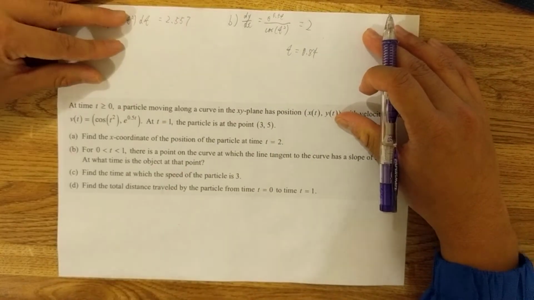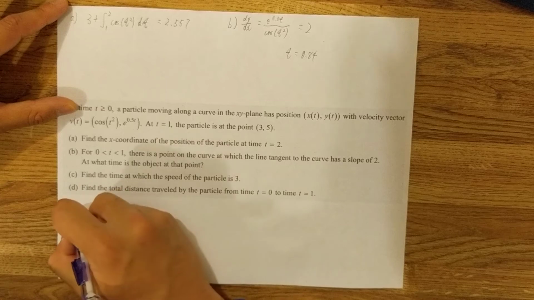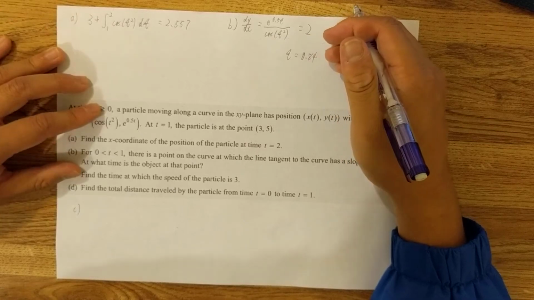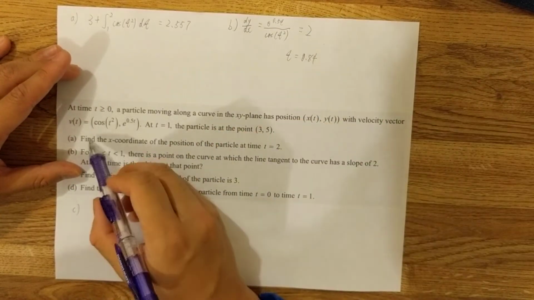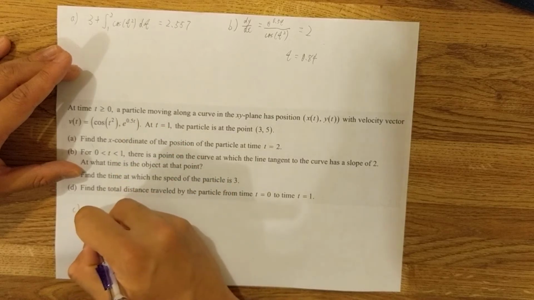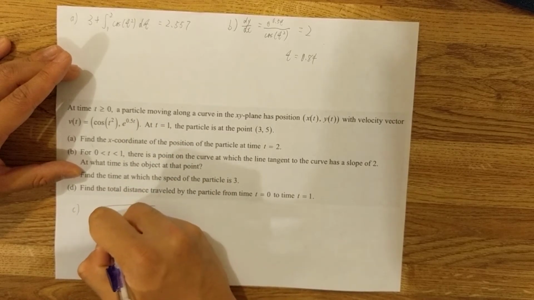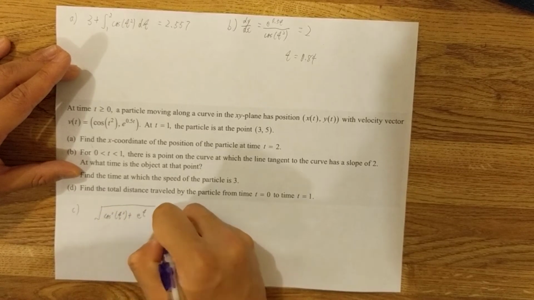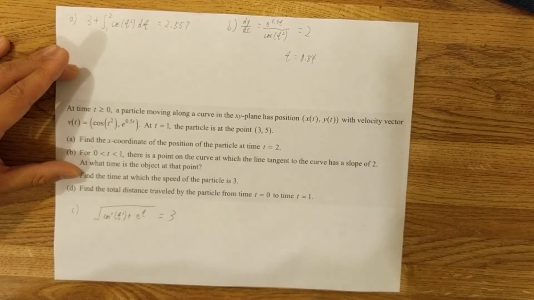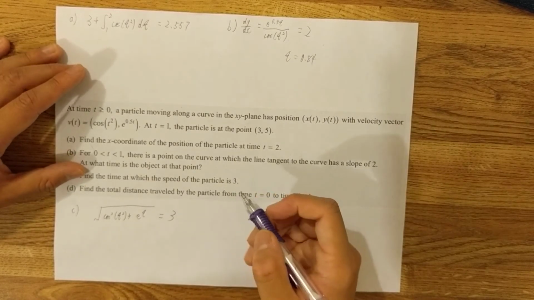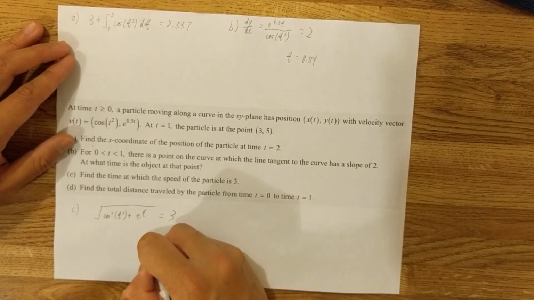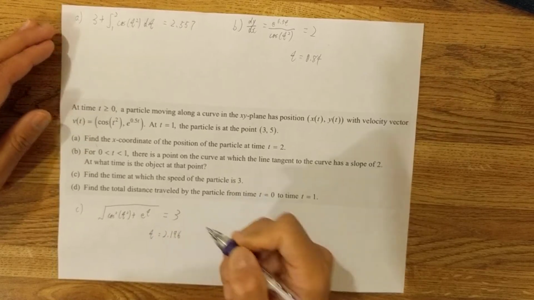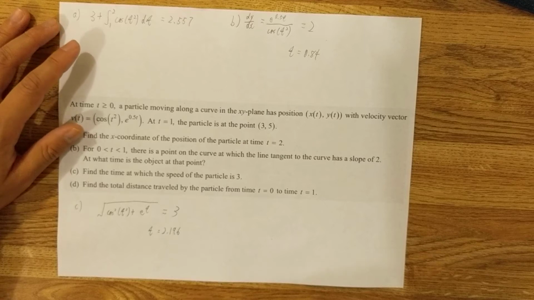And for C, it says find the time at which the speed of the particle is 3. So the speed will be using the Pythagorean theorem, just using the x and y components. We have the speed equals the square root of cosine squared of t squared plus e to the negative t, equals 3, because the speed of the particle is 3. And then when you solve the equation in the calculator, you will get t equals 2.196 or 2.195 as the answer for part C.